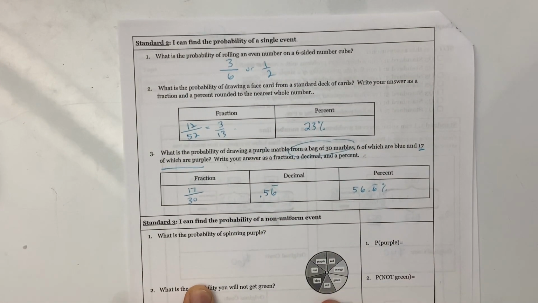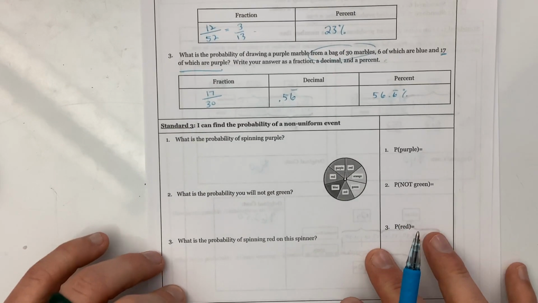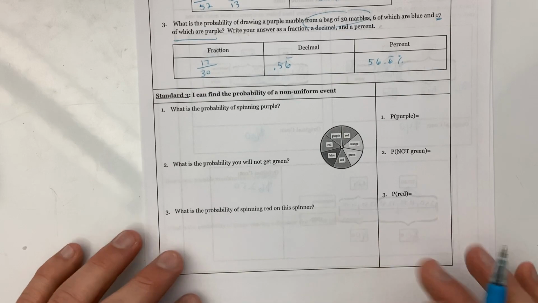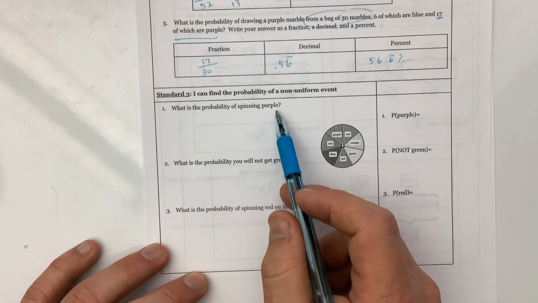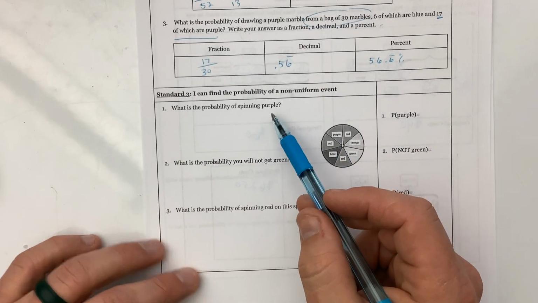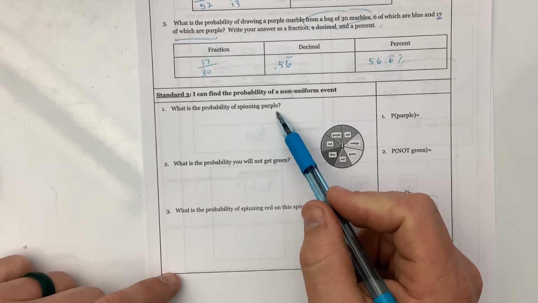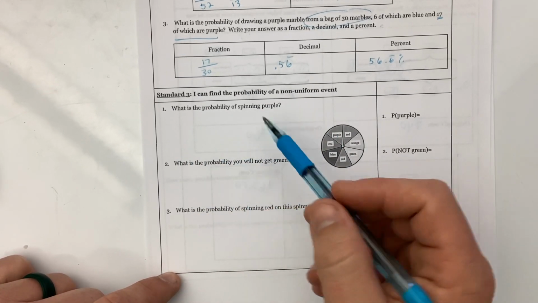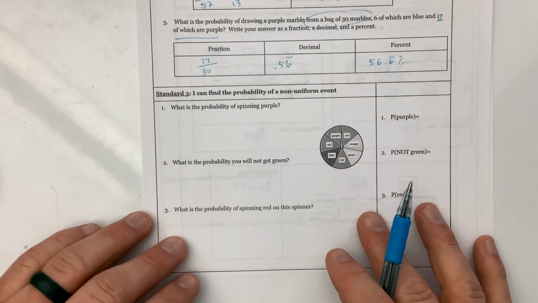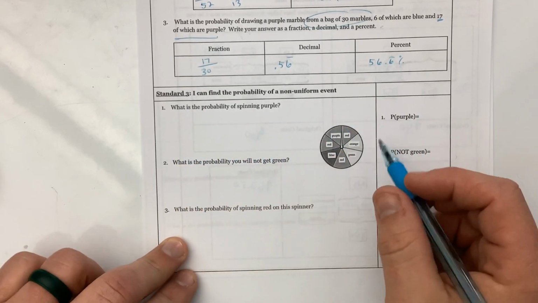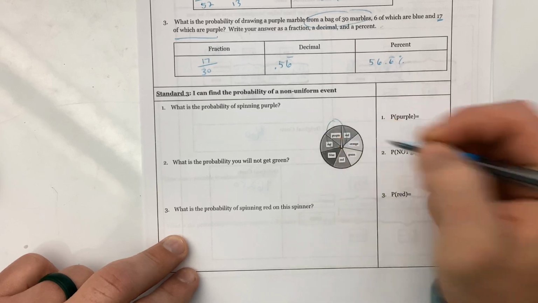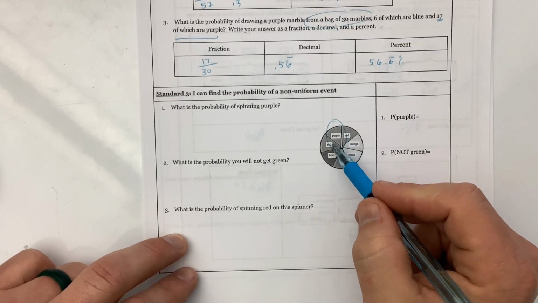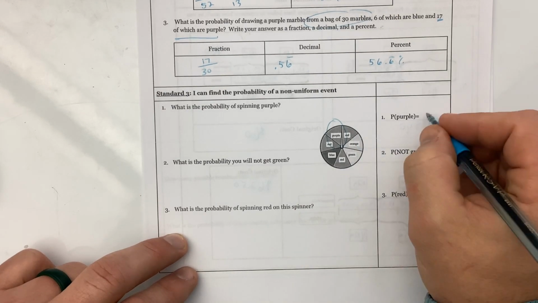This is next. I can find the probability of a non-uniform event. What is the probability of spinning purple? Oh, and a quick note. When first, second, and third period got this test, there was an erroneous paragraph here that I crossed out. So this is the edited test. What is the probability of spinning purple? Well, there is one purple section out of, count them carefully, 1, 2, 3, 4, 5, 6, 7.